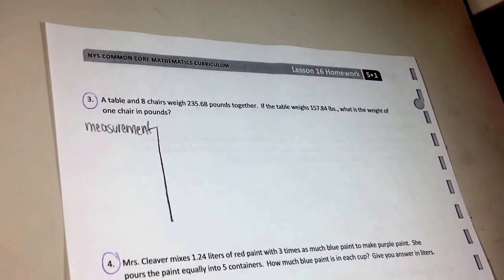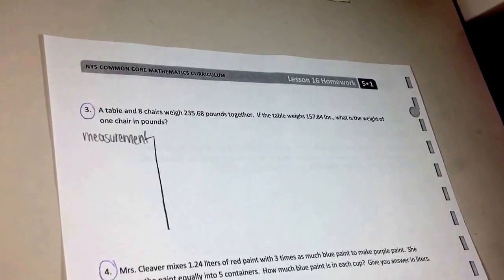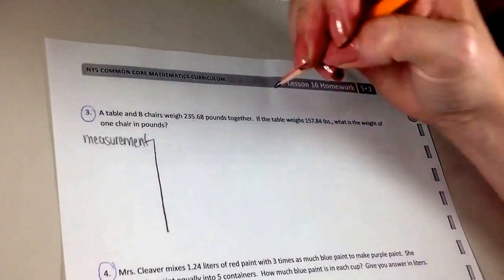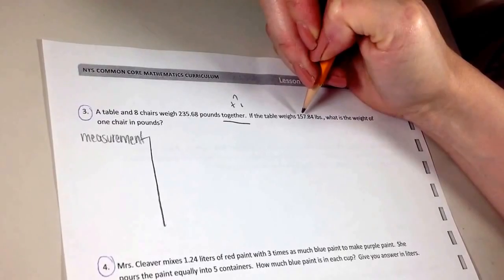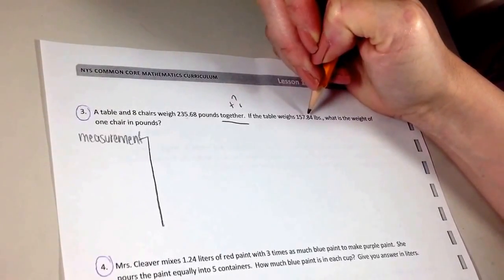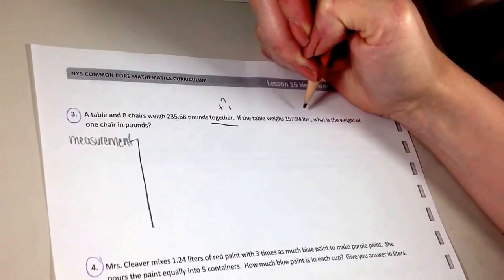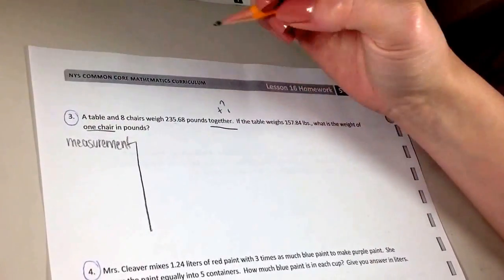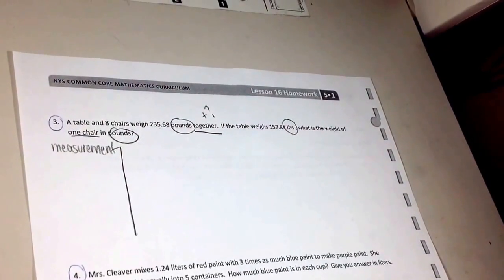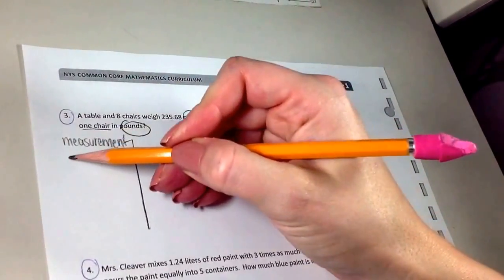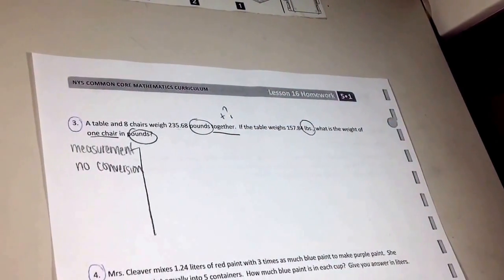I'm also going to look for keywords. A table and 8 chairs weigh 235 and 68 hundredths of pounds together. So I'm looking at this word together, and I'm thinking maybe adding. If the table weighs 157 and 84 hundredths of a pound, what is the weight of one chair in pounds? So if I go through here, I see pounds, pounds, pounds. So I'm going to go back to what I was thinking, and I'm going to write down that there's no conversion. It looks like I carry pounds throughout the whole thing.